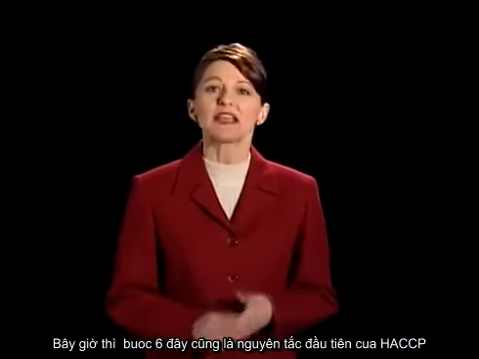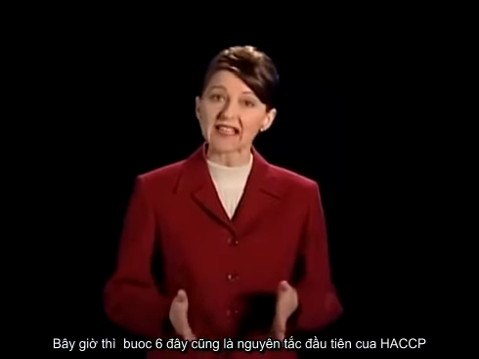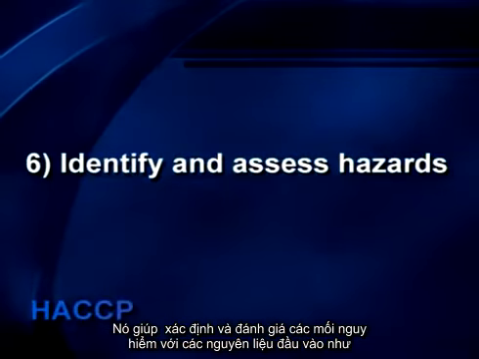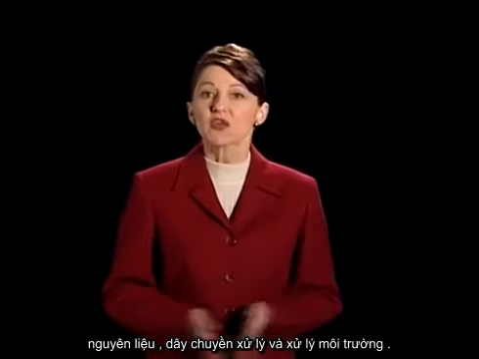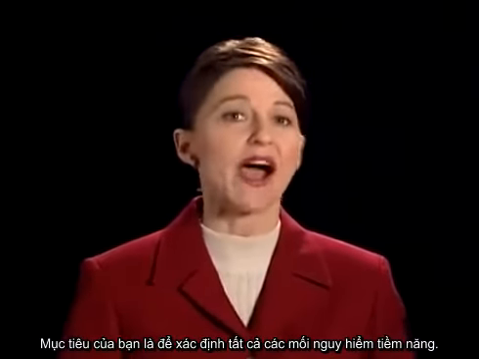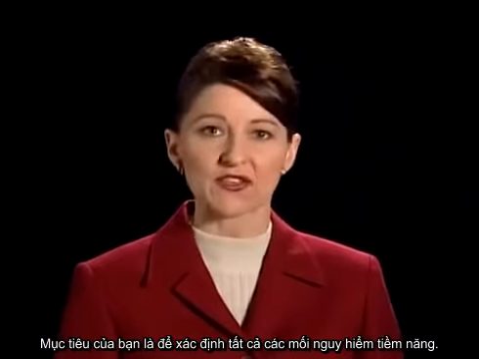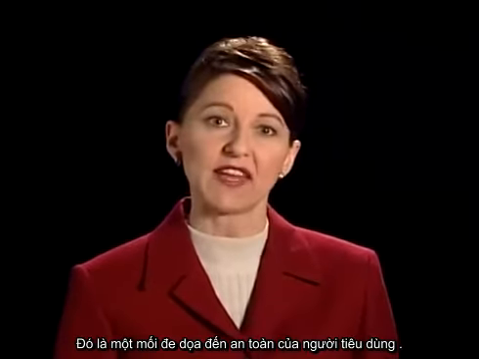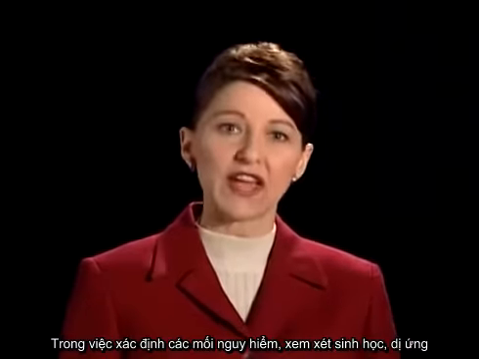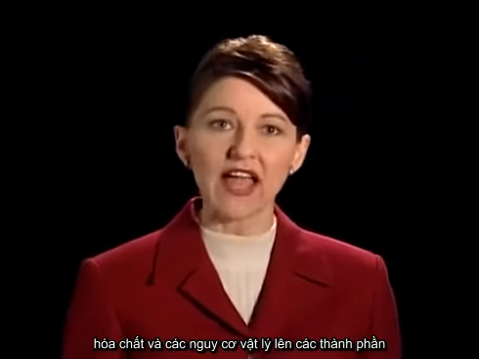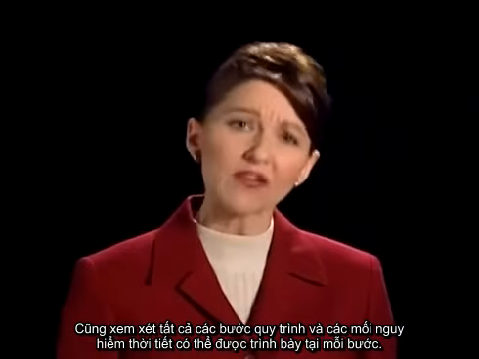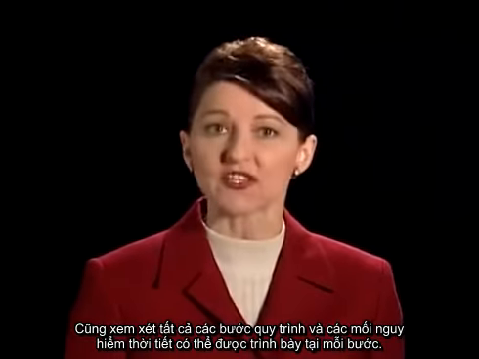Now the sixth step is also the first principle of HACCP. It is to identify and assess hazards with the incoming materials, such as ingredients, the processing line, and the processing environment. Your objective is to identify all potential hazards that are a threat to consumer safety. In identifying hazards, consider the biological, allergenic, chemical, and physical hazards of the ingredients. Also consider all process steps and whether hazards could be introduced at each step.